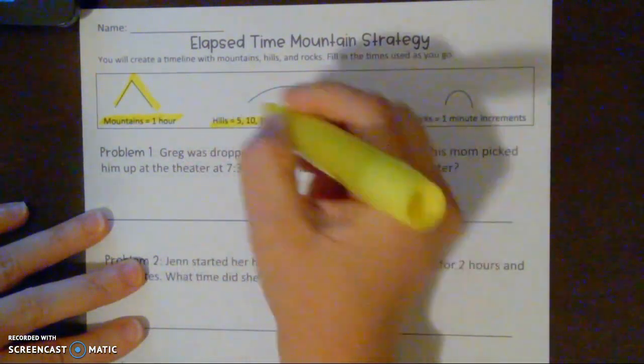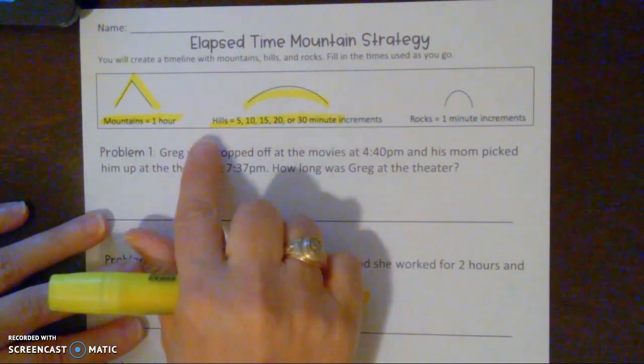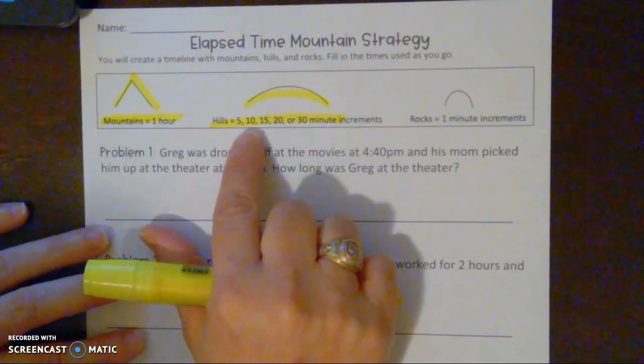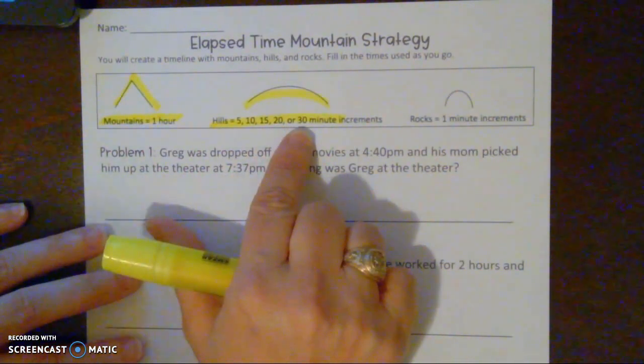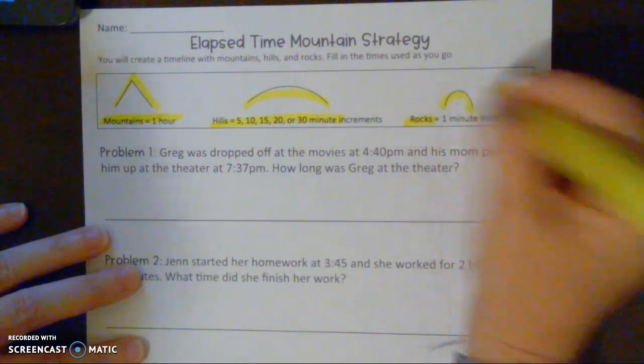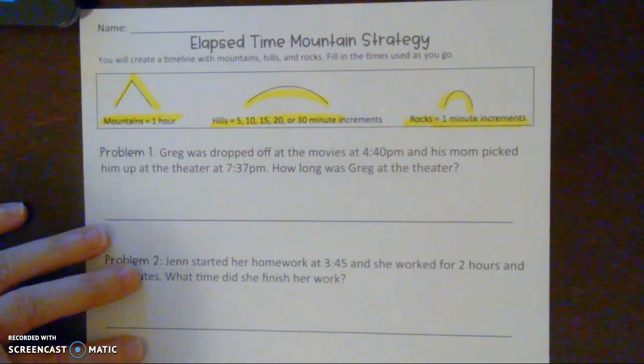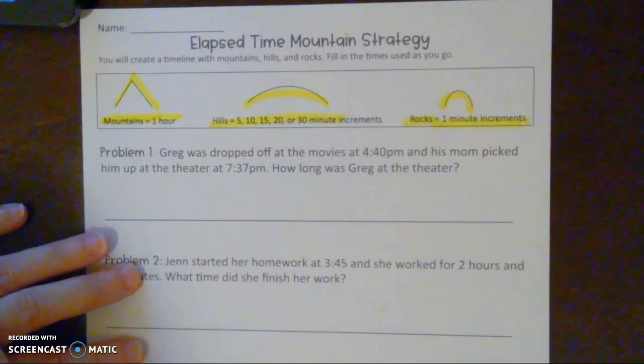Then this is going to be referred to as a hill, and it signifies either 5, 10, 15, 20, or 30-minute increments. And then rocks, we're just going to draw little humps there, and each rock represents 1-minute increments.